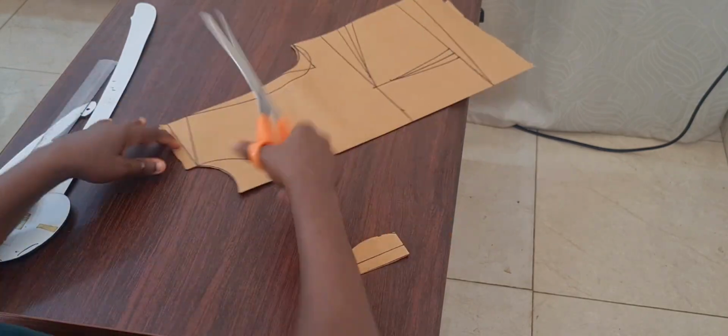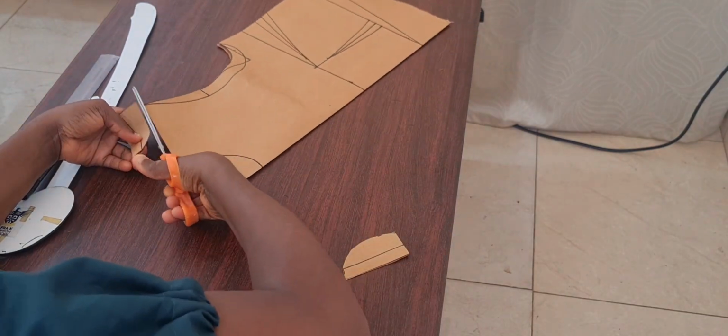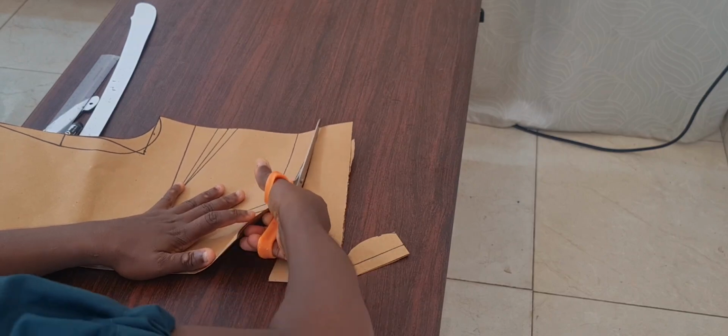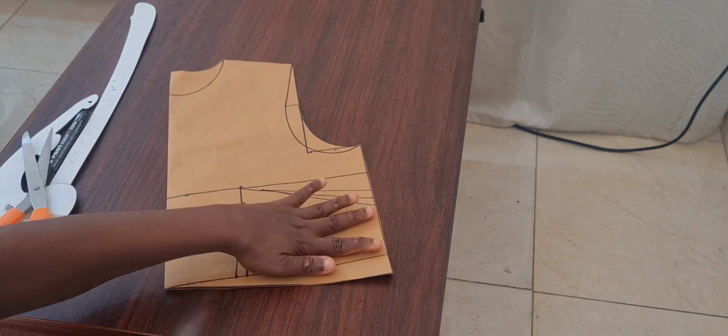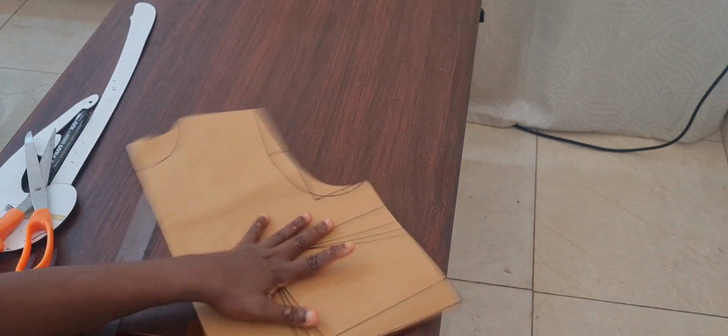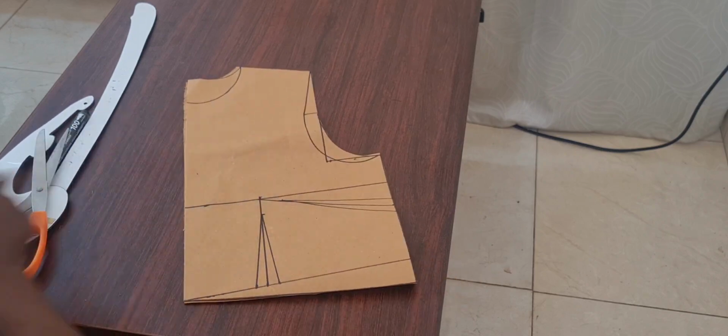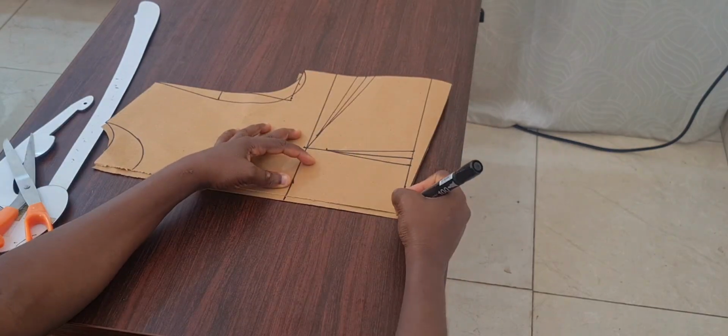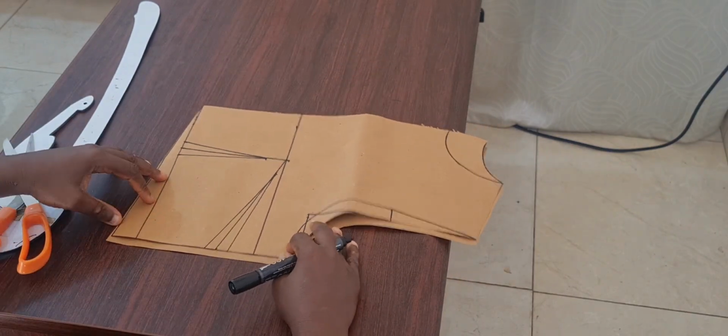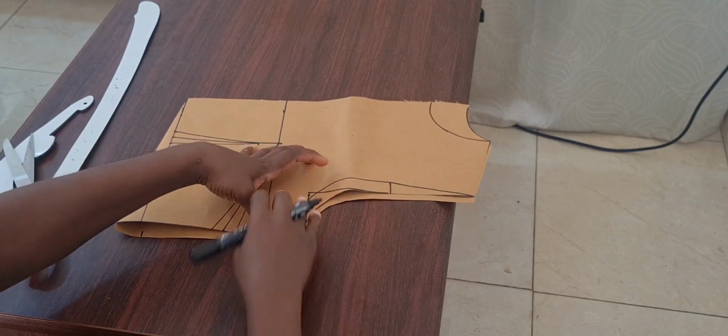Now when I'm cutting, I will cut the back side first. So the neckline, I'll cut the back side, and the armhole too, I'll cut the back side first. Then after I have separated it, I'll work on the front.